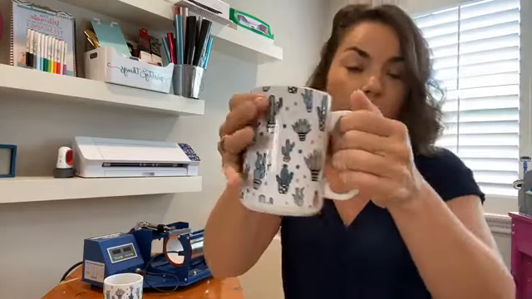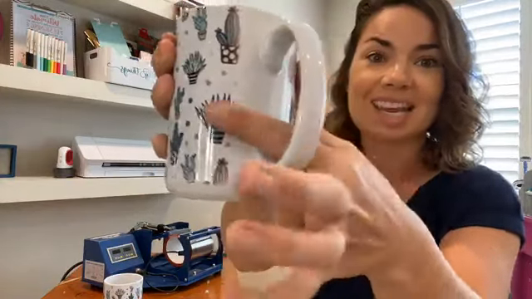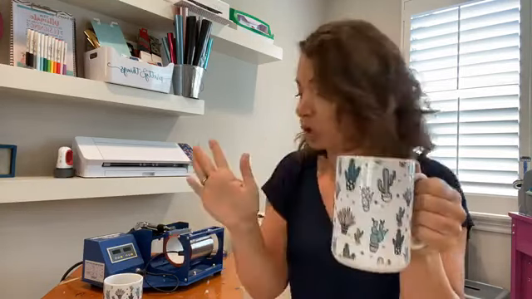This one I did a couple of weeks ago and it's very quickly become one of my favorite mugs. But there's no what you call hand. This is like into the mug. It's dishwasher safe, it's microwave safe, believe me. Ask me how many times I have reheated my coffee in the microwave. A lot of times, okay? So this is totally fine.